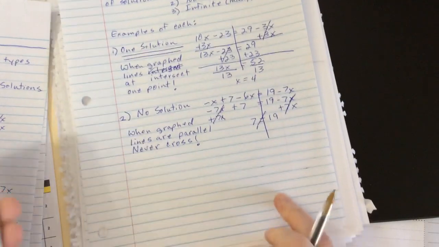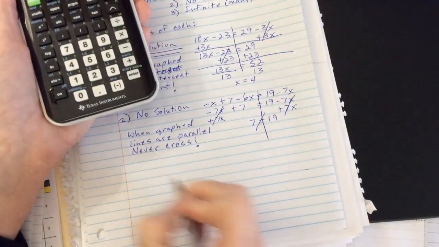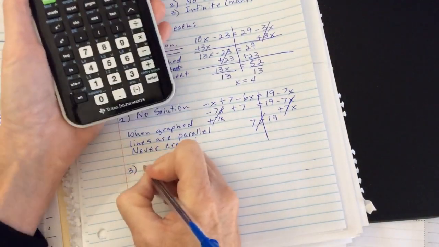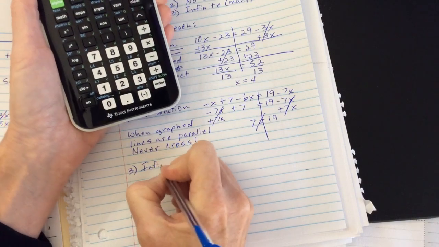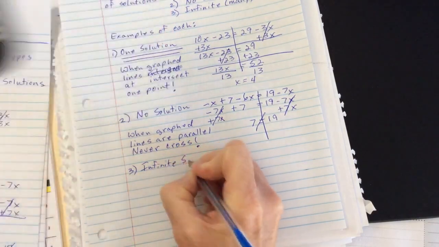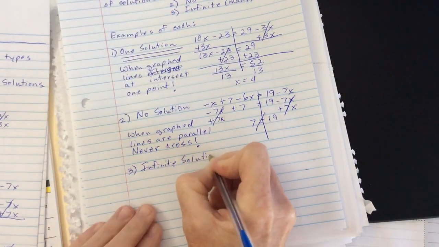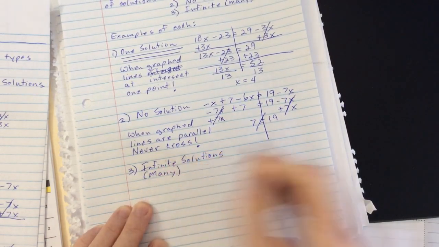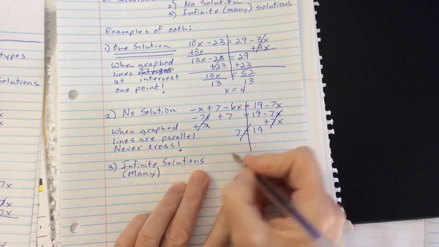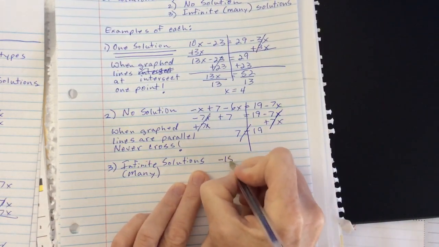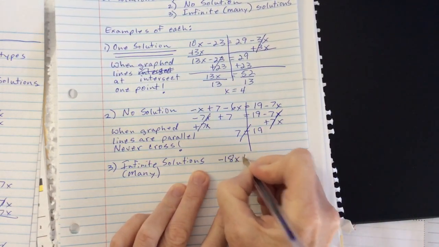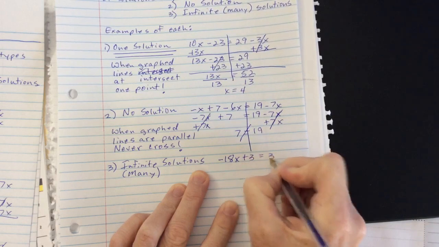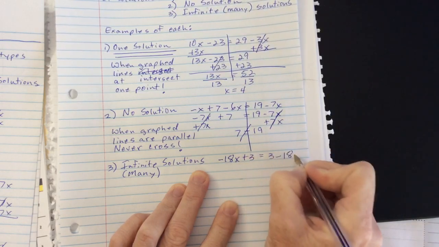Okay? And the last one is infinite solutions. That means many. And here's an example. So negative 18x plus 3 equals 3 minus 18x.